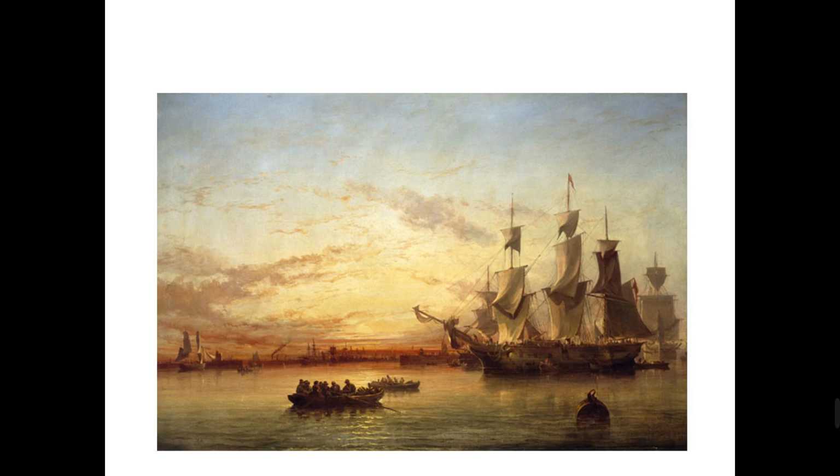Sometimes the ships sunk as a result, and lives were lost. So the ships could not cross the sandbar except at high tide. This was a huge problem because it was affecting the imports and exports and making it difficult for people.